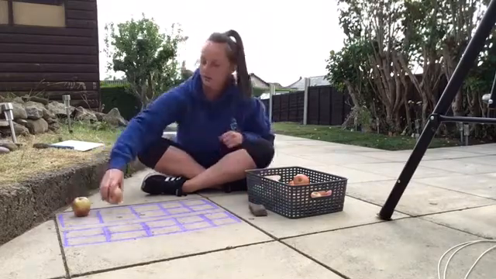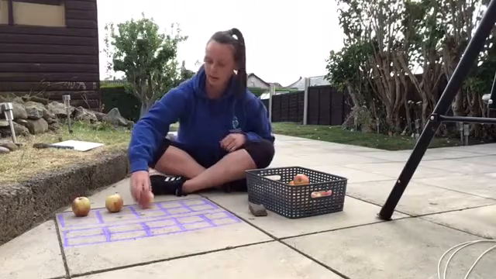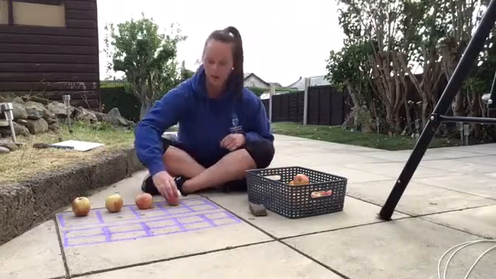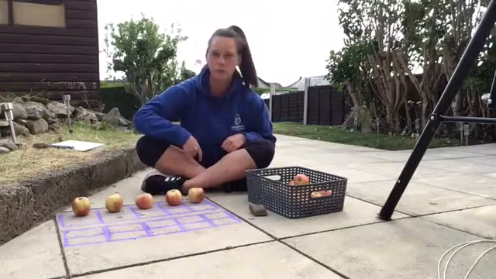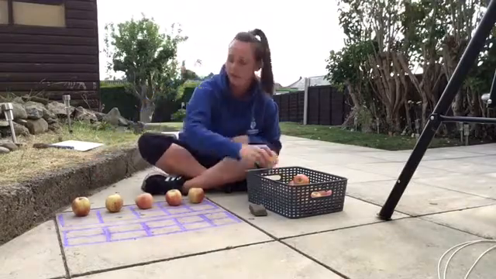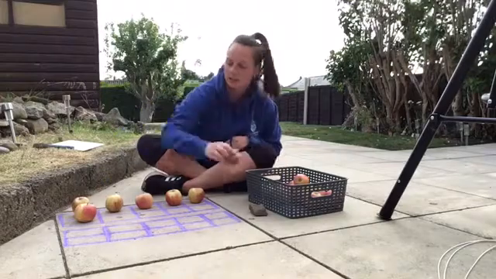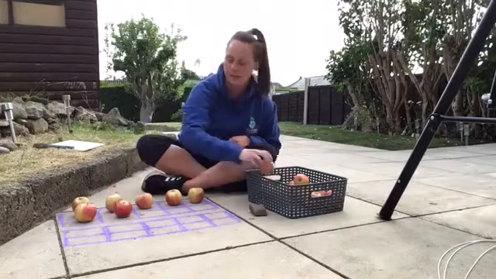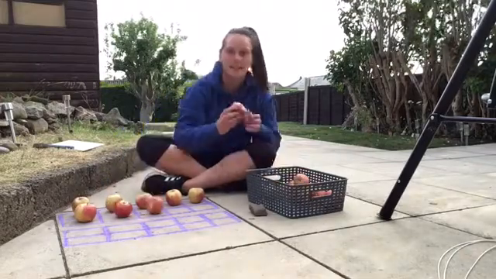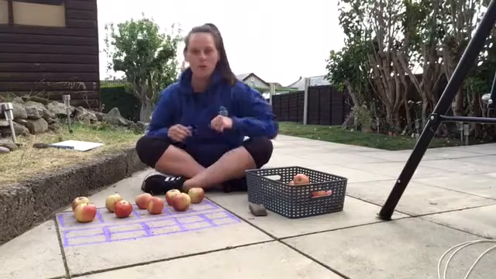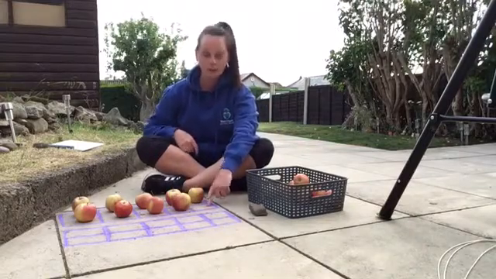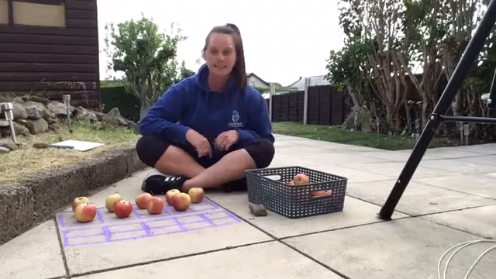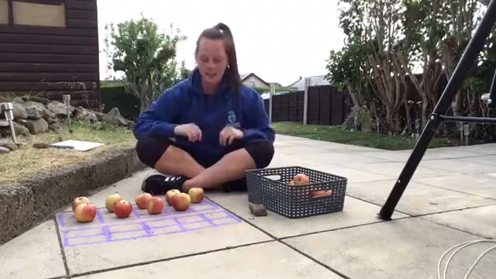1, 2, 3, 4, 5. So our top row is full, so we know we've got 5, 6, 7, 8, and 1 more is 9. And look, we were right. We've got 1 gap, so 1 less than 10 equals 9.